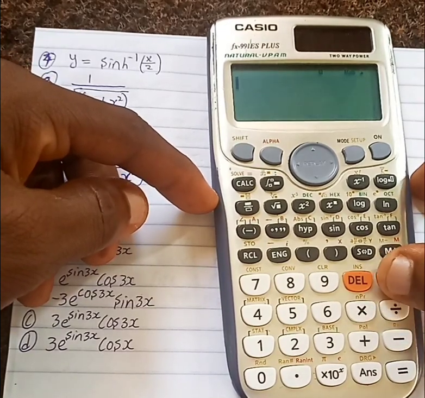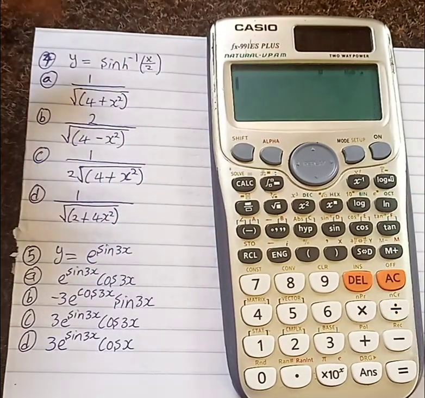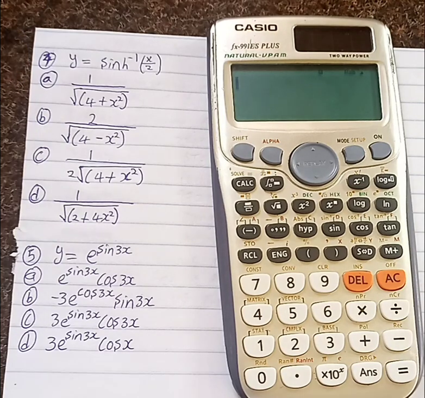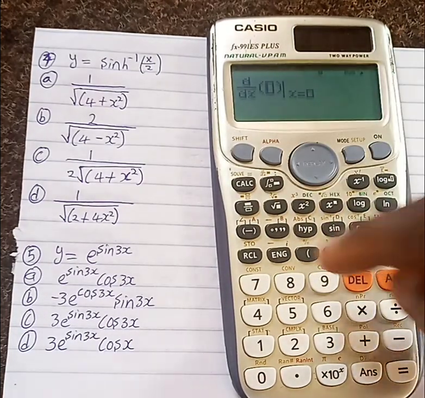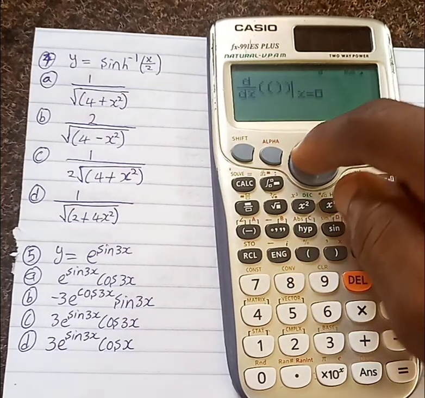So now we are going to solve it. Now most people will say, it's very simple, right? Yes, it's very simple. But how are we going to get this h now? Okay, it's very simple and short. You go to your shift, bring out your differentiation, open your brackets.